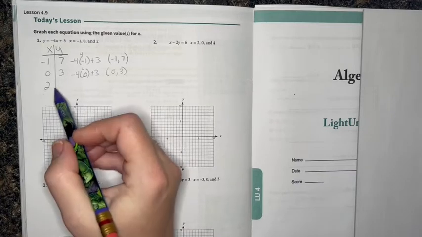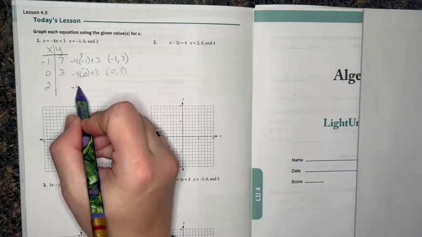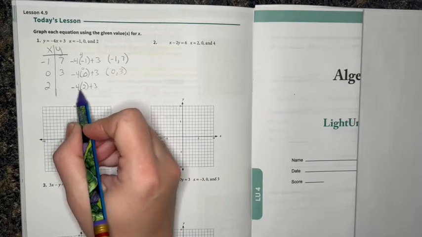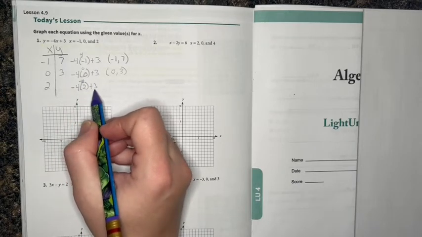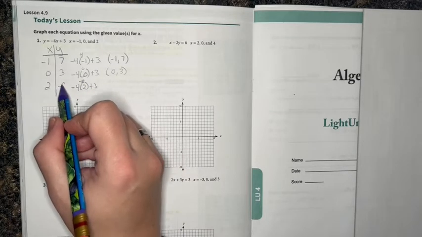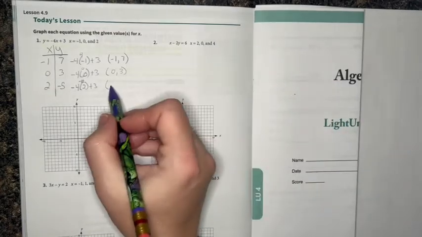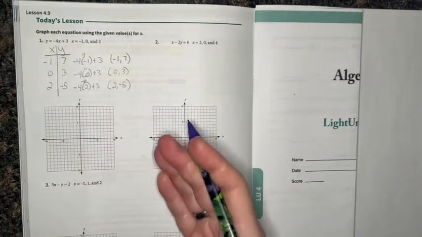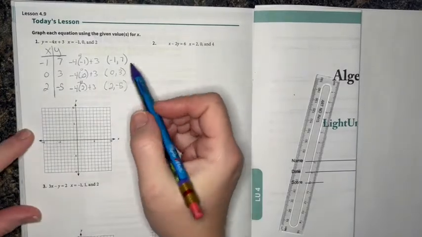For the last one here, we have a positive 2. So when x is 2, y is negative 4 times 2 plus 3. Negative 4 times 2 is a negative 8. Negative 8 plus 3 is a negative 5. So my ordered pair is 2, negative 5. When x is 2, y is negative 5. So now let's plot our points.